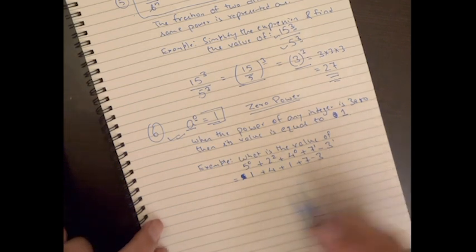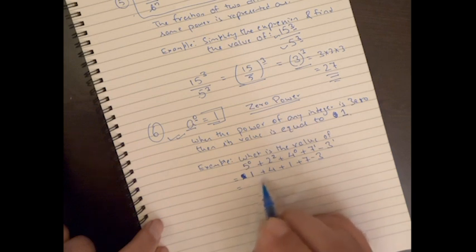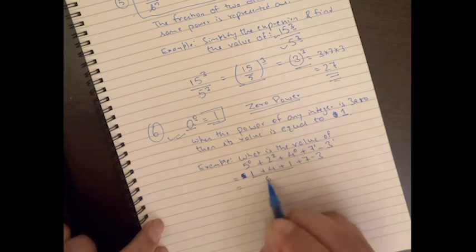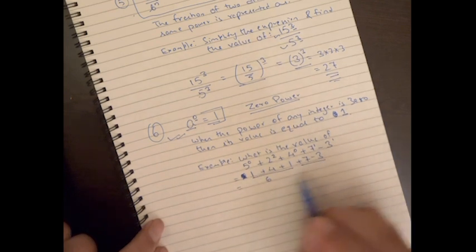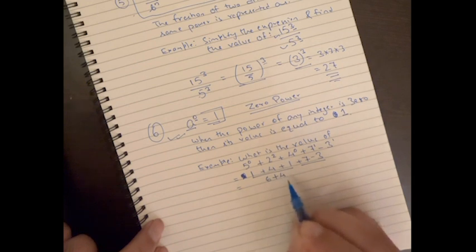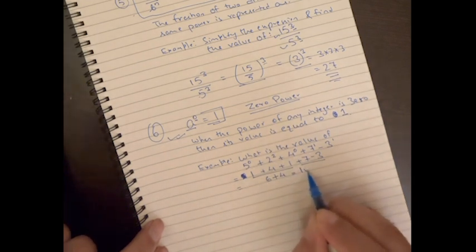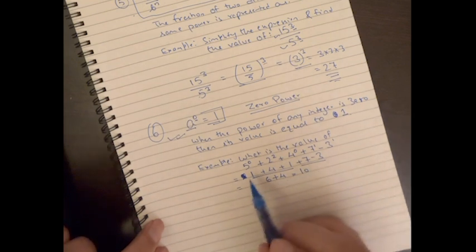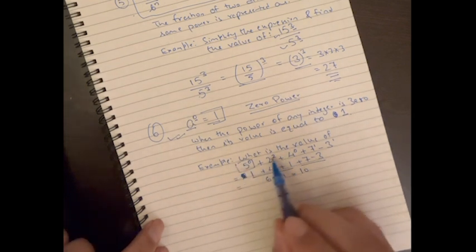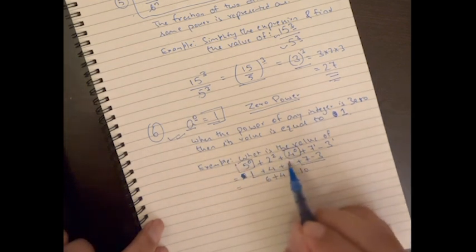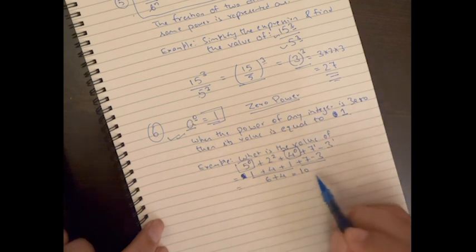I hope there is no confusion here, and now we will do basic maths. This will become 6. This will become plus 4 after subtracting 3 from 7, and your answer will be 10. So this is how you apply the zero power in an expression to solve the question and get the final answer.